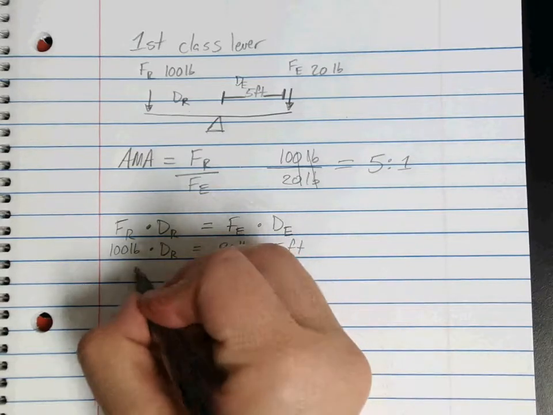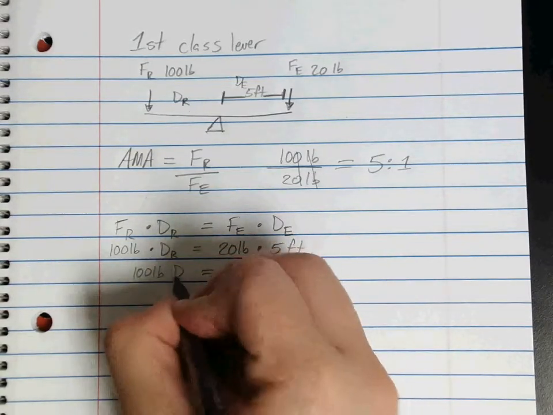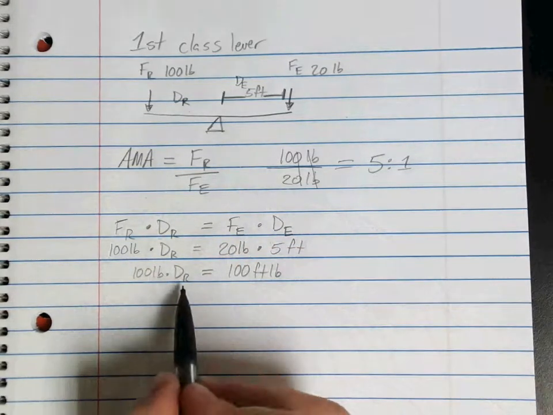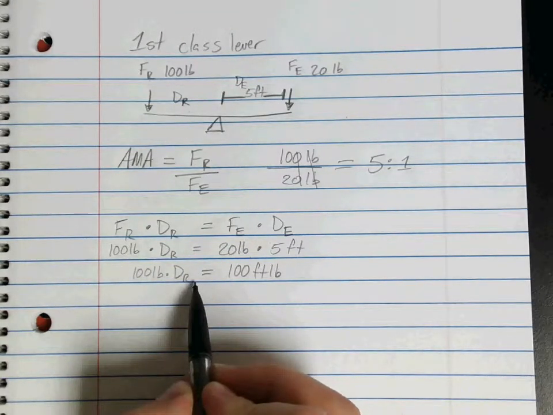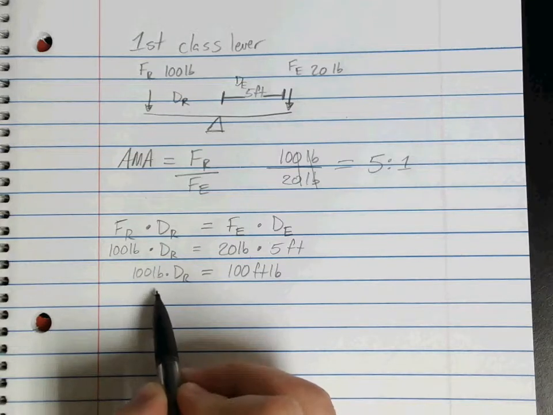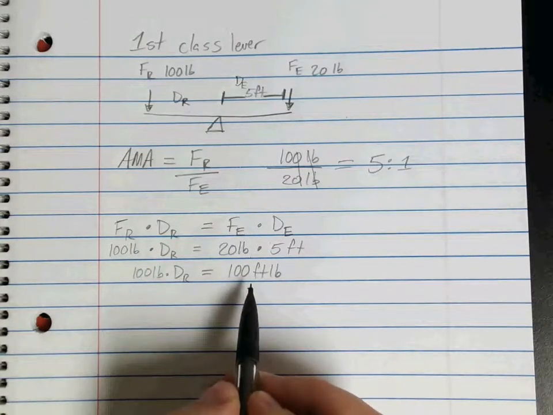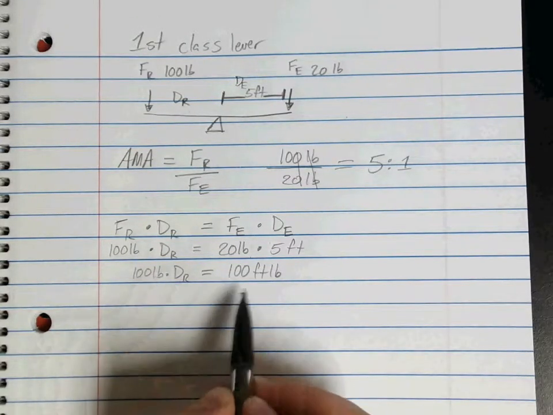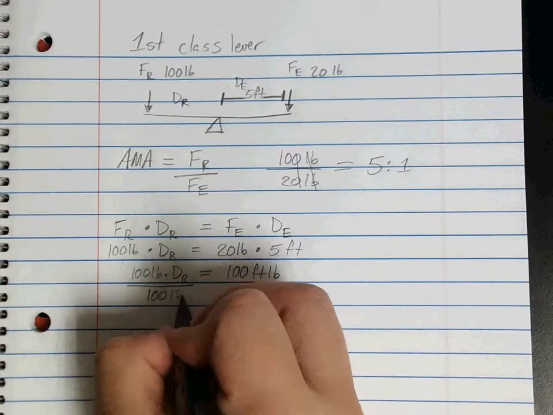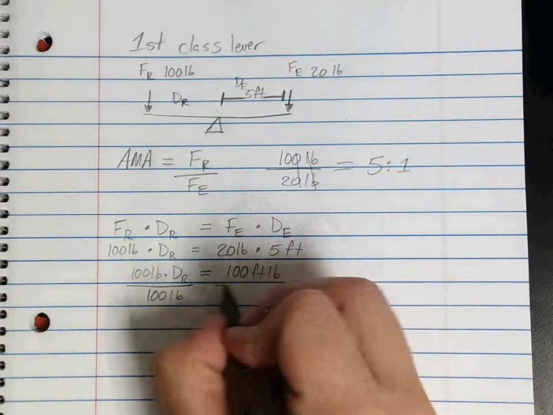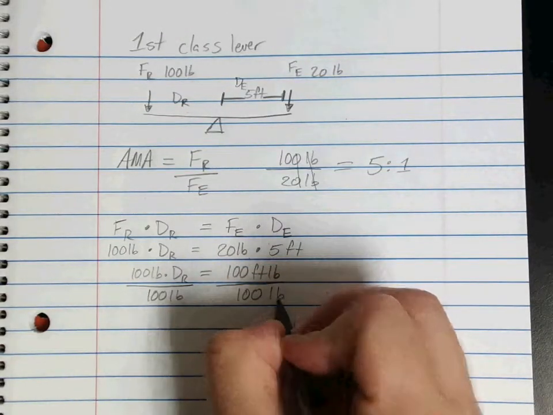And then we can rewrite this just to bring it down. Okay? Now we really want DR by itself. So since we have 100 pounds times DR, we can divide by 100 pounds on both sides of our equation to make sure we move it from this side to that side. Okay, so let's take a look. We divide by 100 pounds.